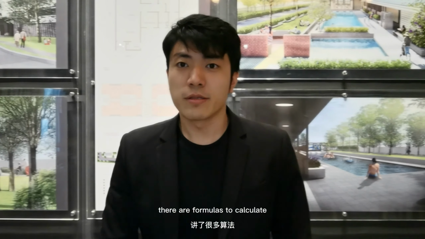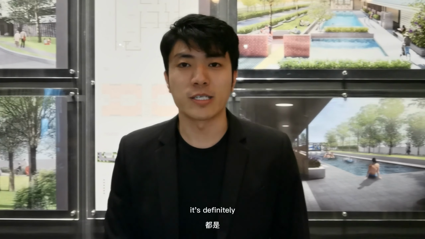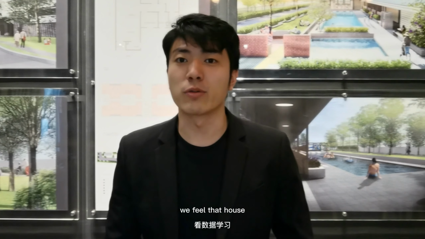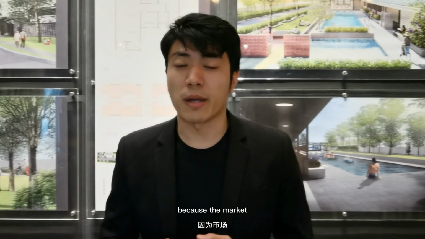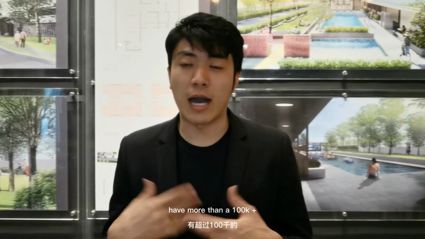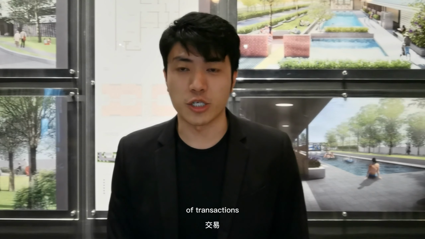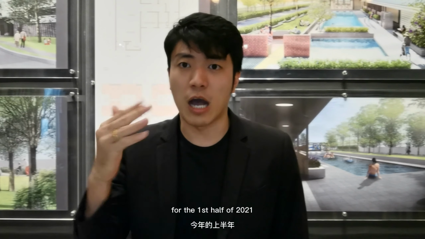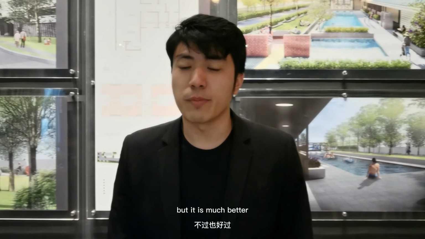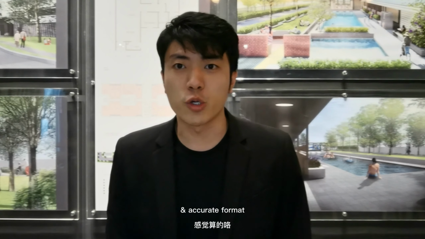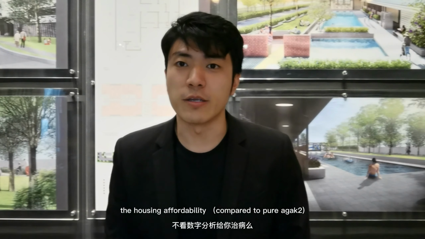In summary, there are formulas to calculate all this housing affordability stuff. It's definitely not just agak-agak or just the feeling, right? We feel that the house price is high. Because the market is still running, we still have more than 100,000 transactions happening for the first half of 2021, according to NAPIC. Although all this is just an estimation, it is a much better and more accurate format to actually determine the housing affordability, right?